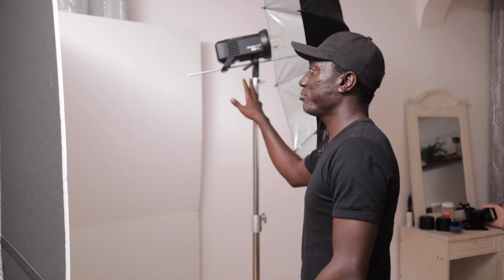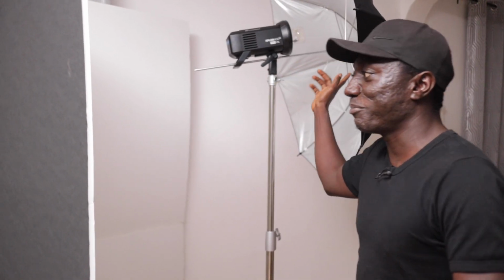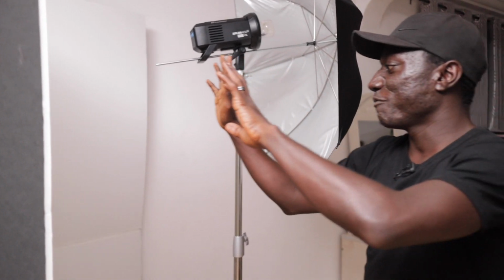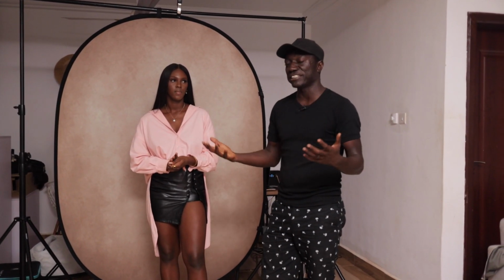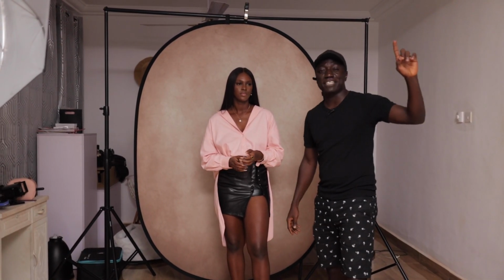I'm going to use my first light, which is my Flashpoint Explore 400 Pro. I have it bouncing into an umbrella, which is going to fill this V flat and wash a lot of light onto our scene, which is going to give us very soft, almost looking like an ambient light in the room.